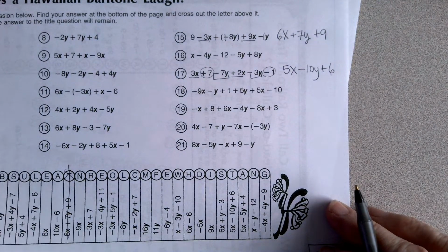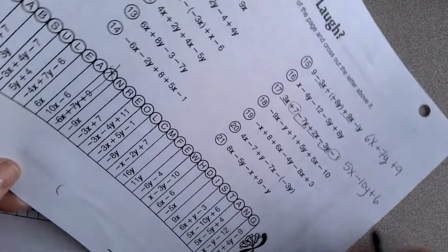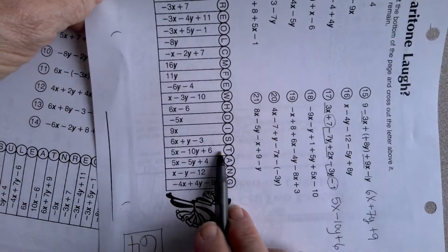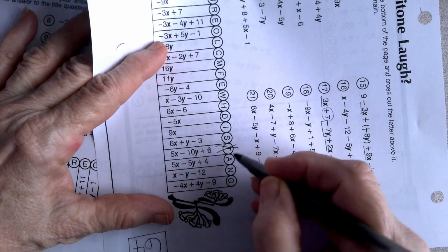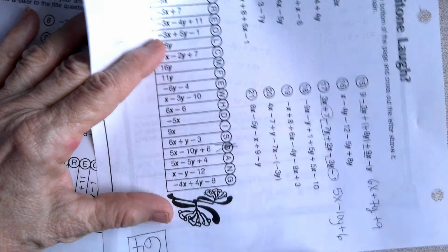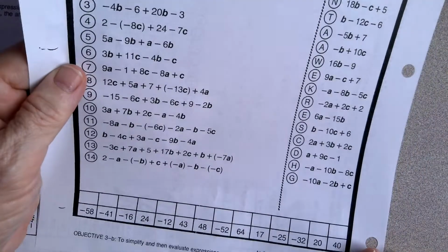And then we're going to go ahead and 5x minus 10y. Okay, 4th. So again, you can cross off just the letter if you want, or you can shade it in, whatever you want to do. And we'll do one more on this side, and then we'll see if we can do some on the other side. What's different on the other side? Oh, no, it's the same thing.